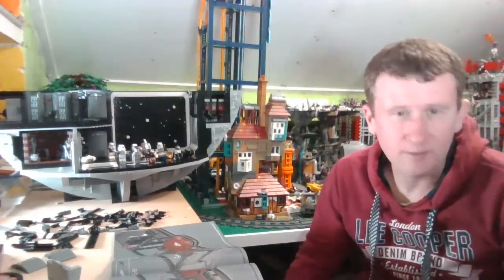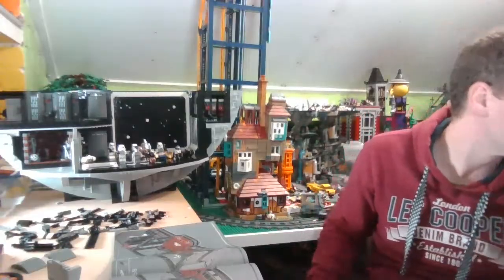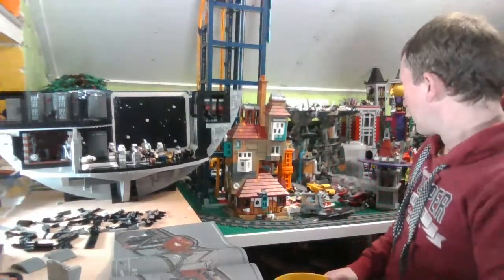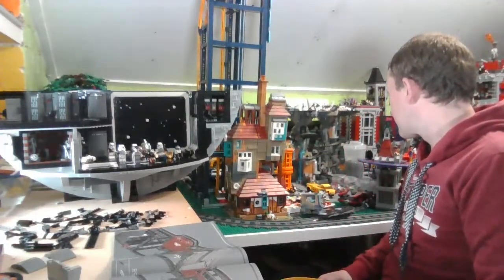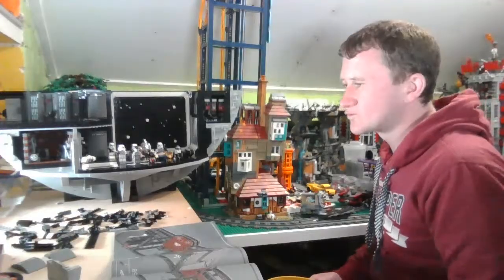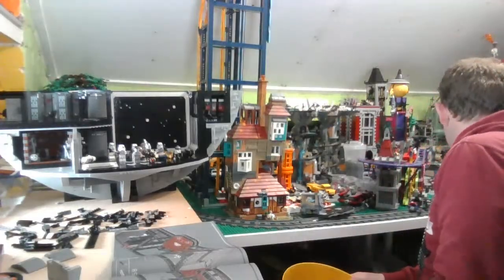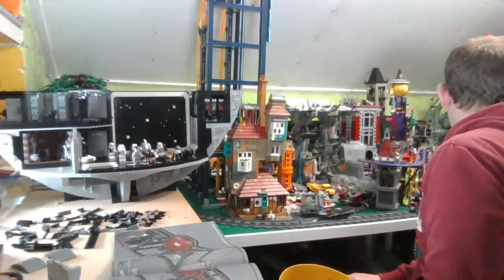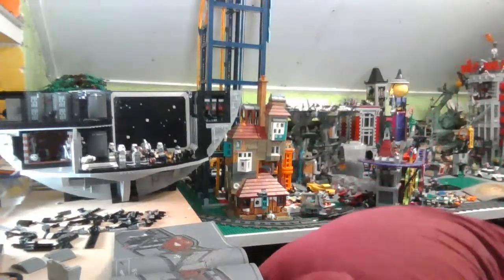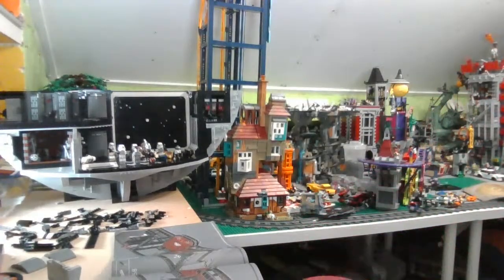Oh, it can't be that hard to find one of these pieces, surely. What can I salvage it off? I've got enough sets around here. I've got it in the wrong colour, but that's not going to work. I've got it in black.